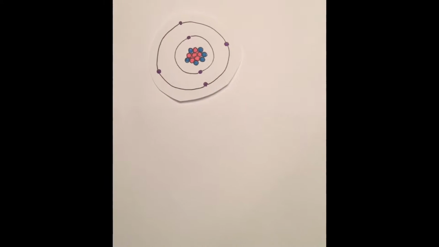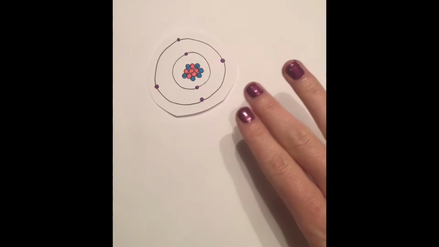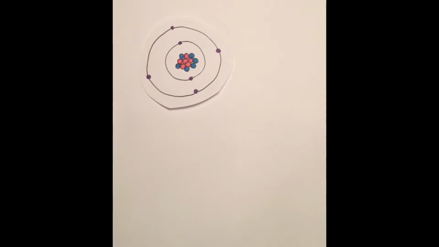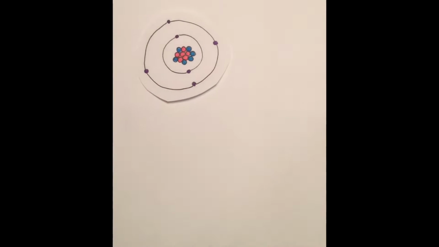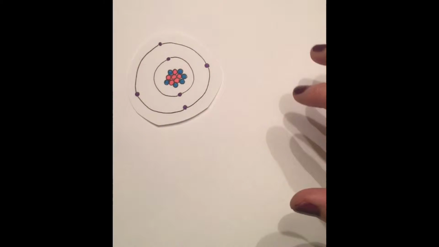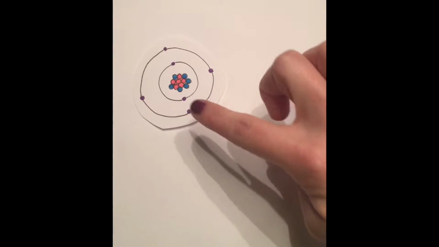Okay, today marks the first day of enrichment for science, and today we're actually going to go over the basics of atoms. You learned about atoms and atomic structure earlier in the year, but we are going to review it today. So what you see in front of me right now is basically just some basic parts of an atom. We have our nucleus in the center and our electron cloud around it.